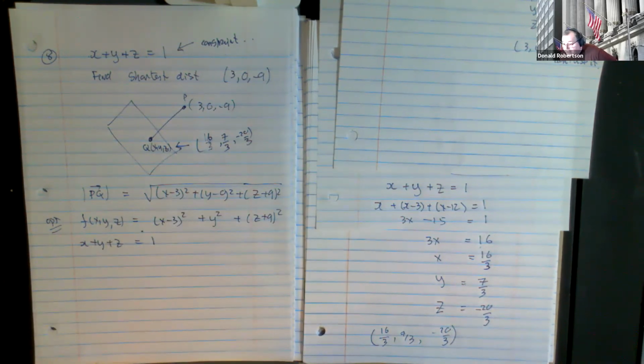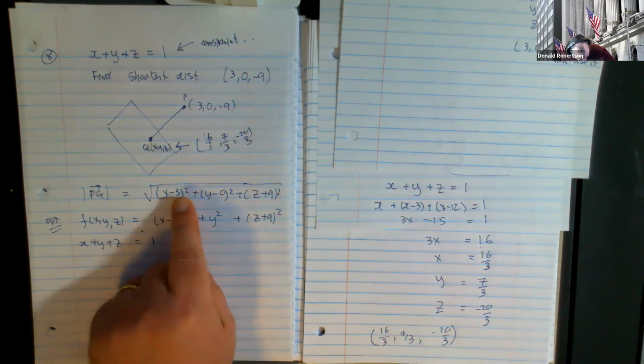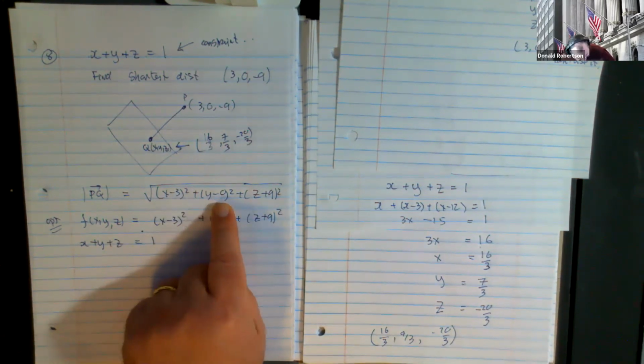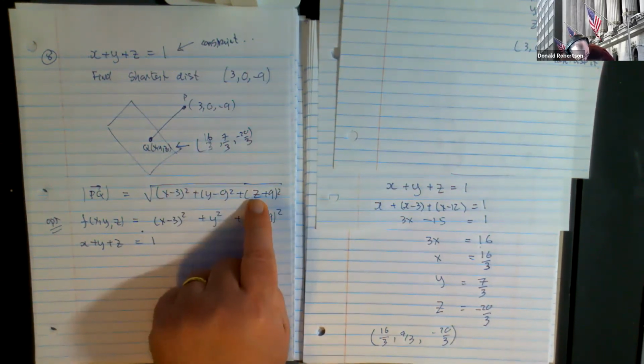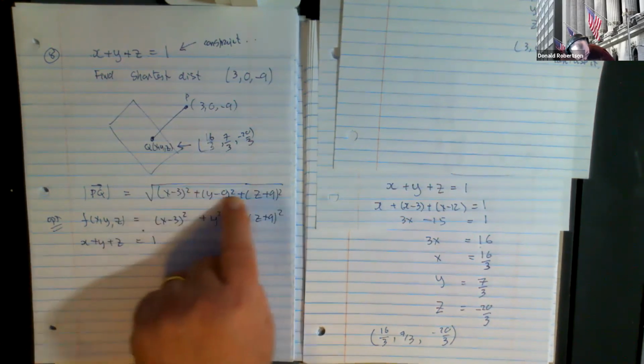It might come out right now. You know, I've seen them come out really nice. It might come out as 15 thirds when you're finished. But you will plug x 16 thirds in here, y 7 thirds in here, and z negative 20 thirds in here. Square them all, add them all up and take the square root.